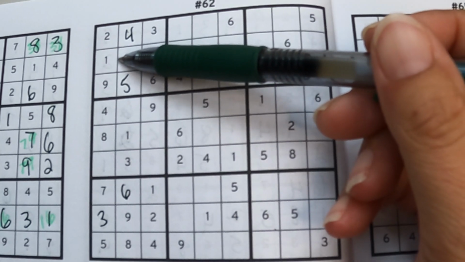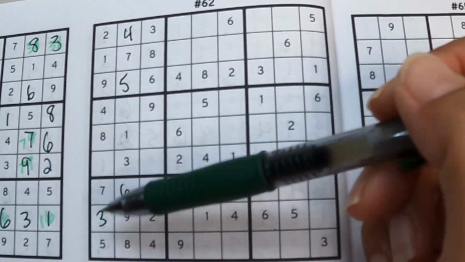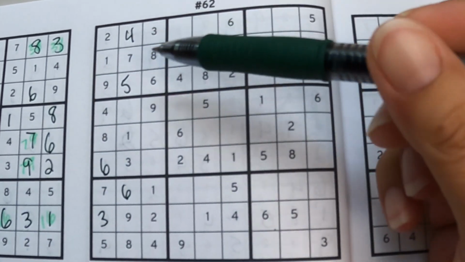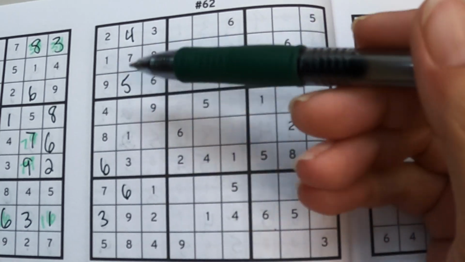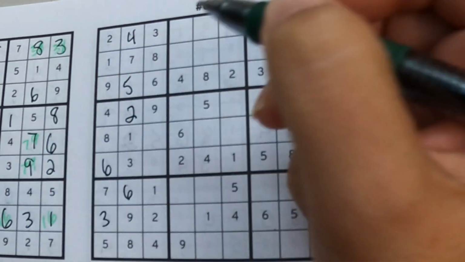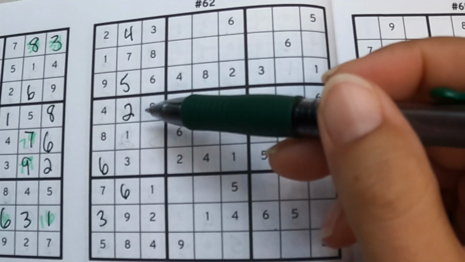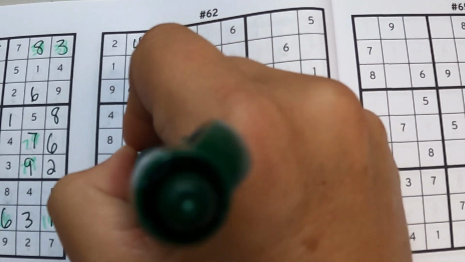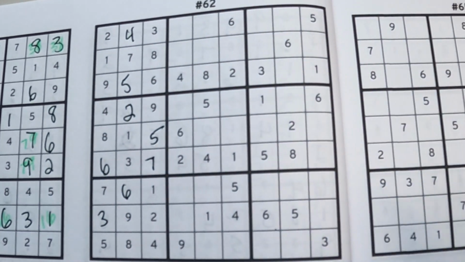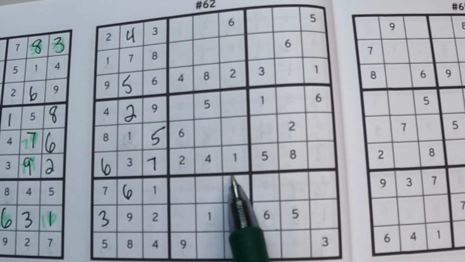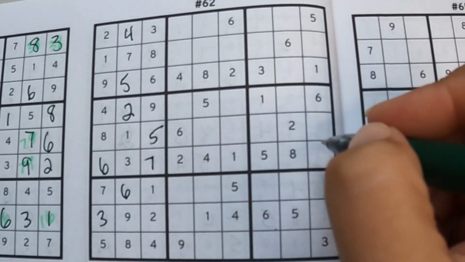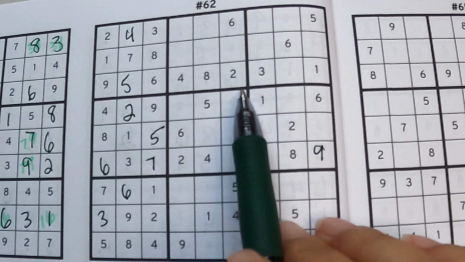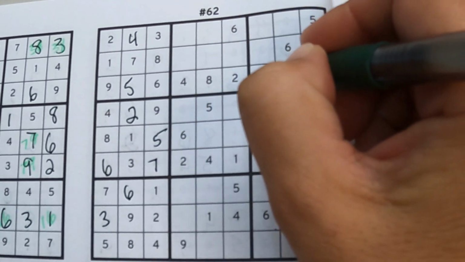For this column now, we've got 1, 2, 3, 4, 5. We're missing a 6. And for this column, we're missing a 2. For this box now, we're missing 5 and 7. We've got a 5 here, so 7, 5. For this row now, we're missing a 9. For this row, we're missing a 7.